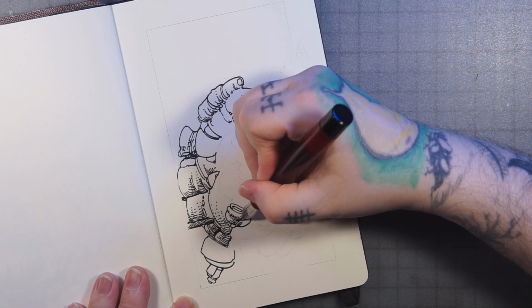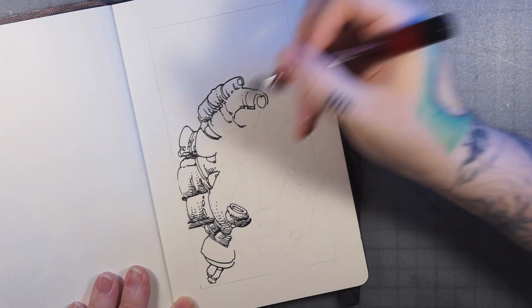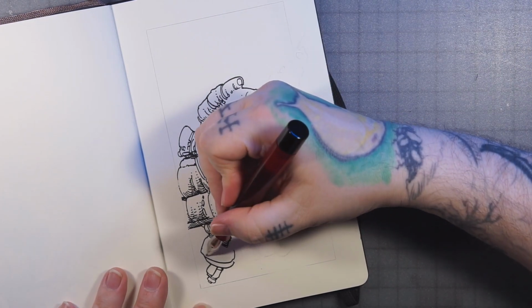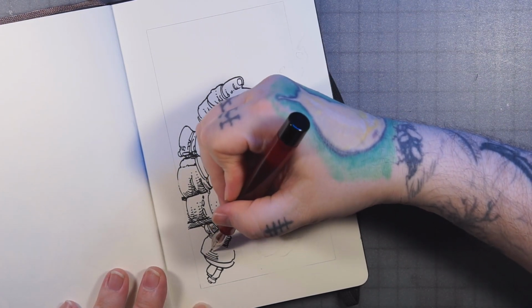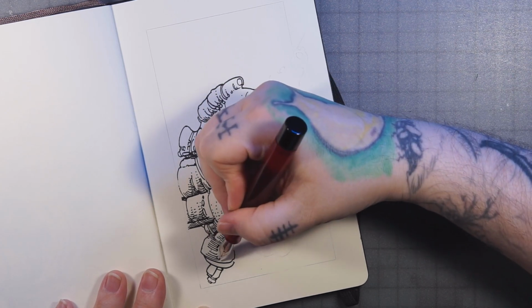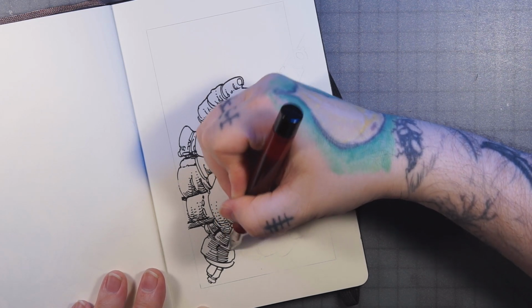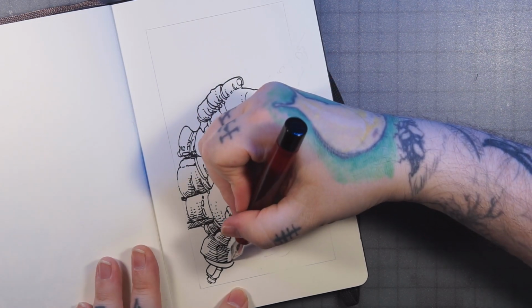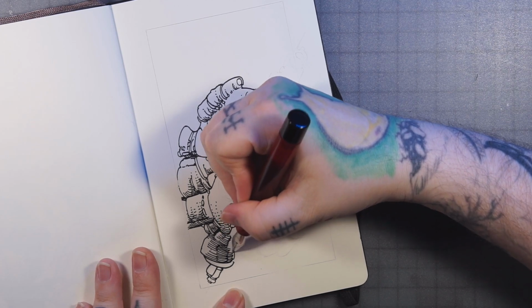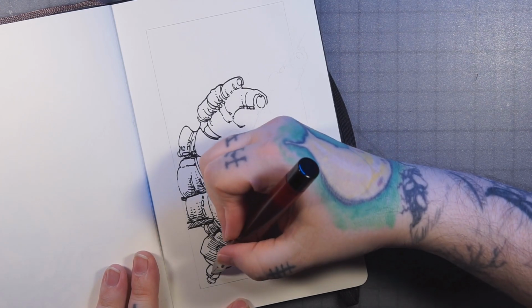Doing this kind of stuff is great when you are feeling some artistic block, or, you know, even if you're just having a rough day or whatever, it's like, maybe I don't want a lot of pressure to figure out how to draw something right now.